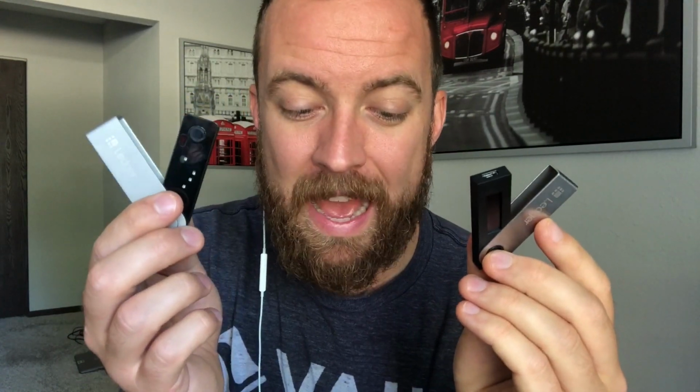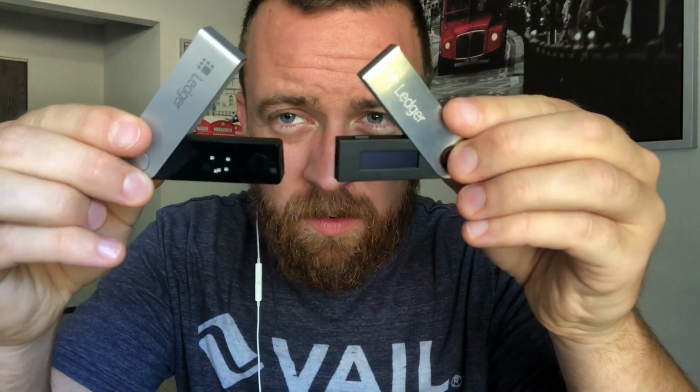All right, what else? Bluetooth is another aspect here. This one works with Bluetooth, this one doesn't. So keep that in mind if you want that functionality. If you want to be able to access your Nano X with Bluetooth, you can do that here. You cannot do that with the S. In terms of screen size, like I said, the X here is 128 by 64 pixels. This one is 128 by 32.